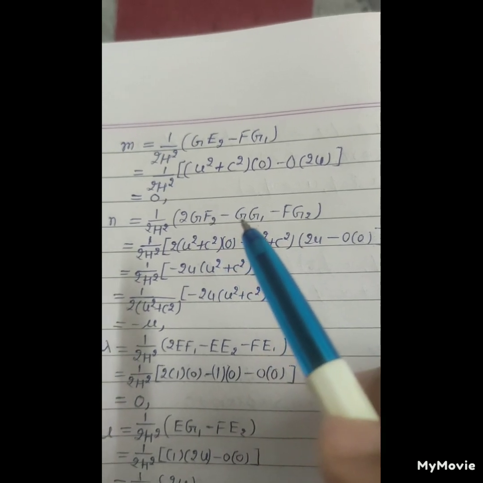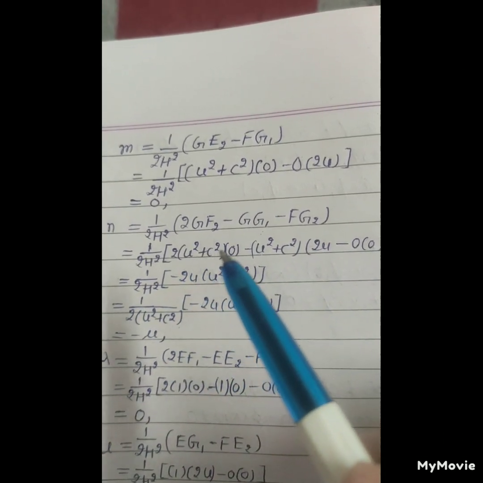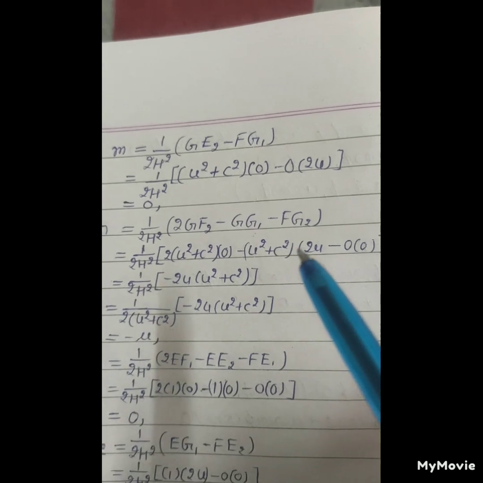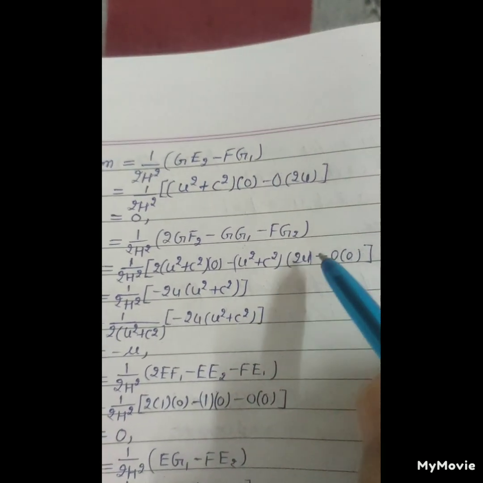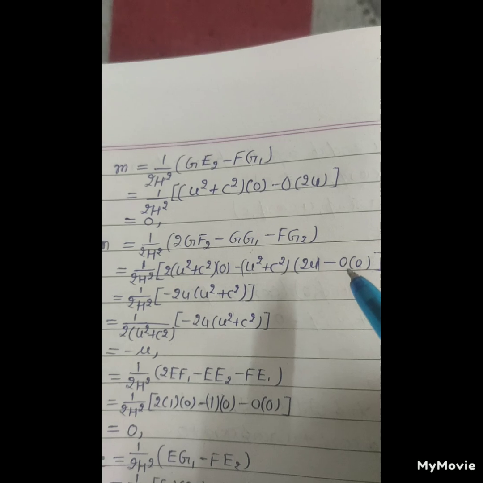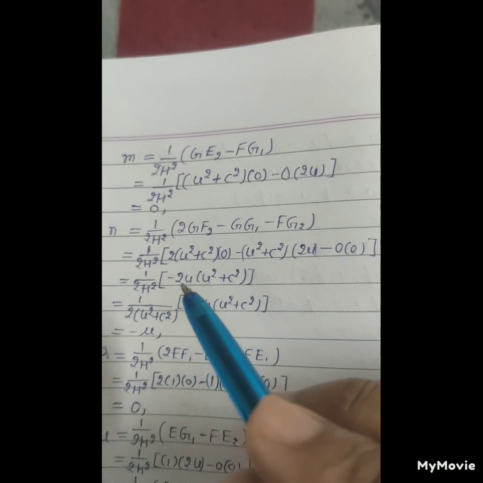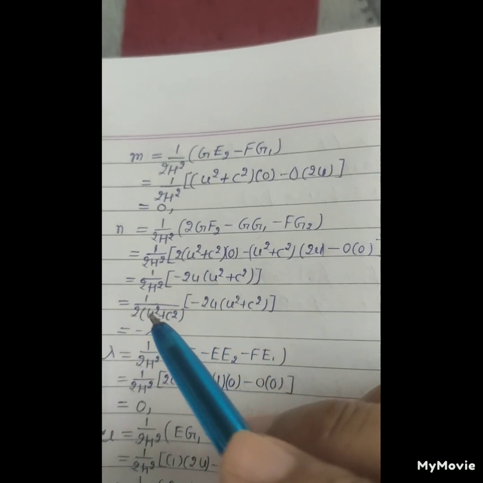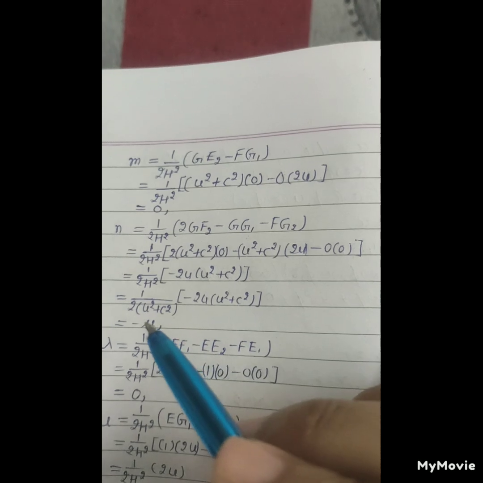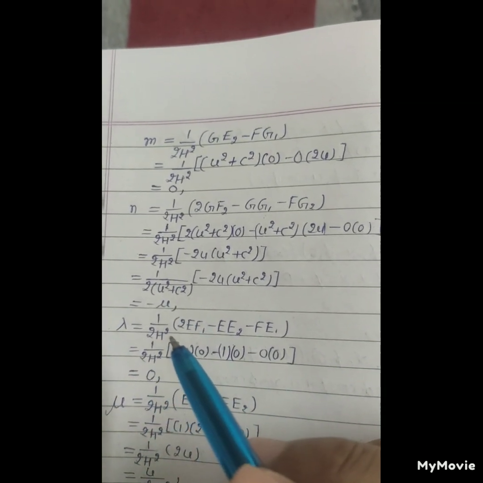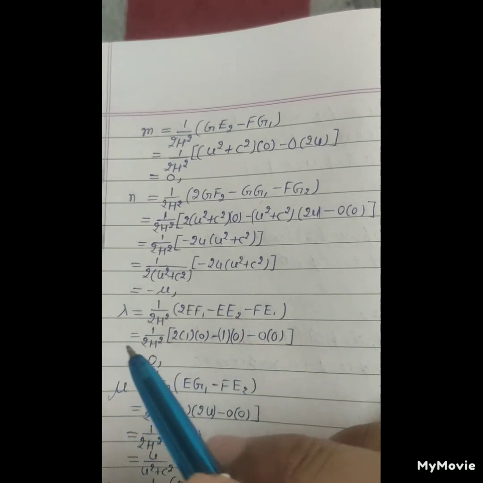N equals 1 upon 2H² [2G F2 minus G G1 minus F G2] equals 1 upon 2H² [2 (u² plus c²) into 0 minus (u² plus c²) into 2u minus 0 into 0] equals 1 upon 2H² into minus 2u (u² plus c²) equals minus u.